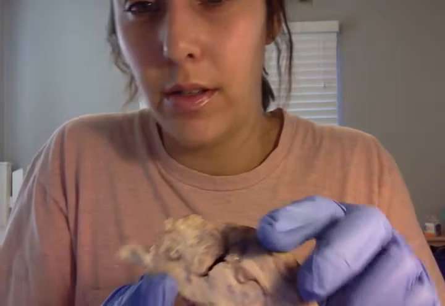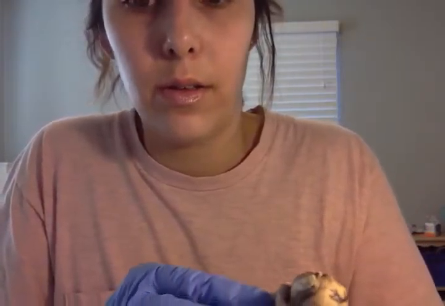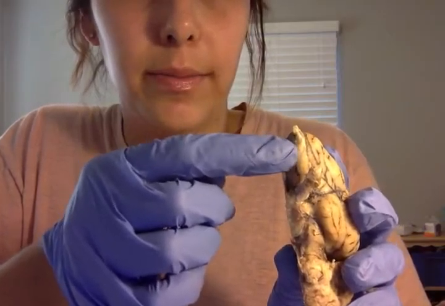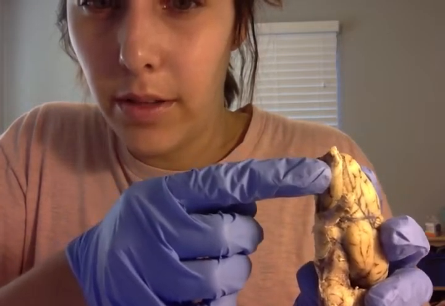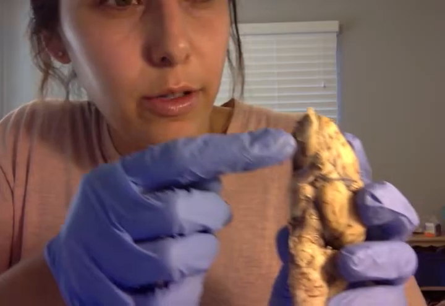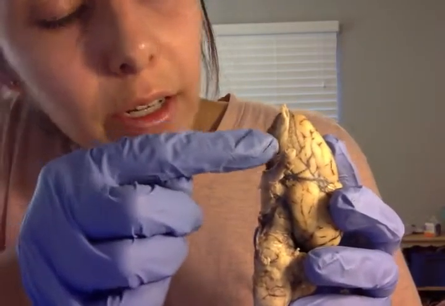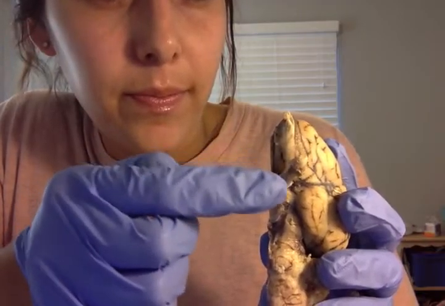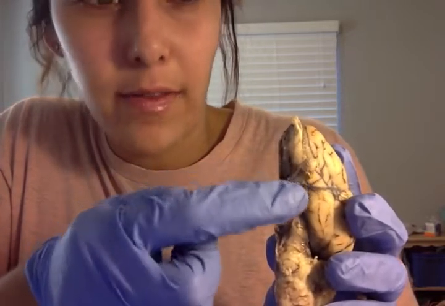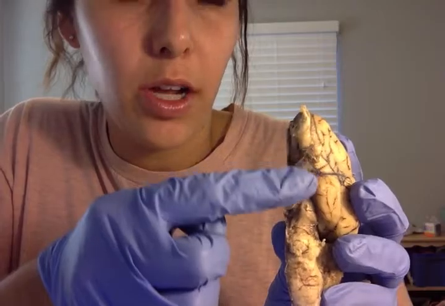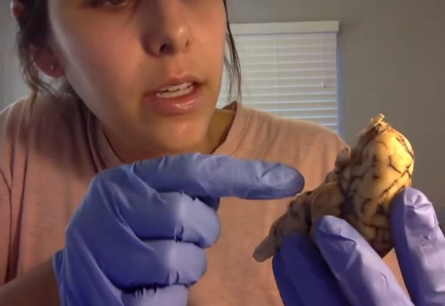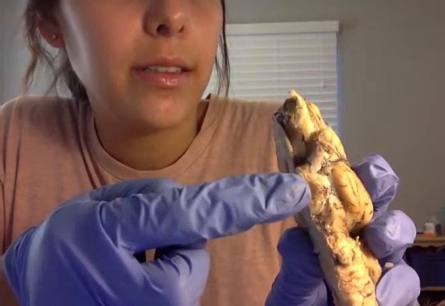Ventral surface. So we have the olfactory bulb right here. What else are we looking for? Olfactory tract, which runs just superior to this optic nerve. It's hard to see. And then we have the optic nerve right here. It's very long. It wasn't trimmed back. The optic chiasm is right here.